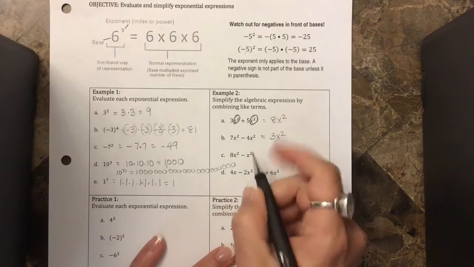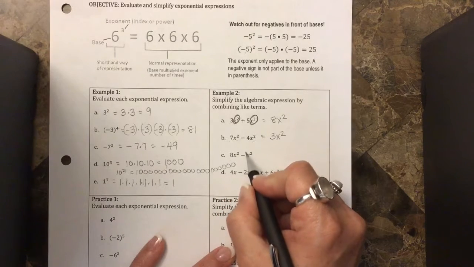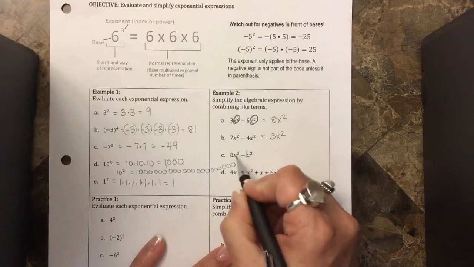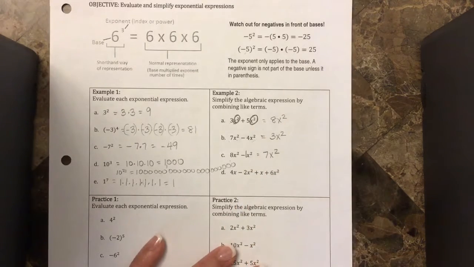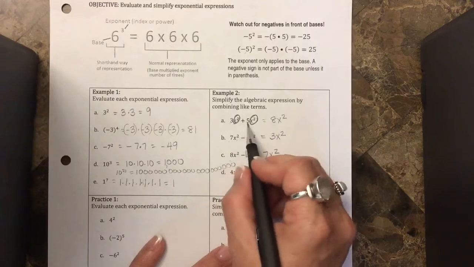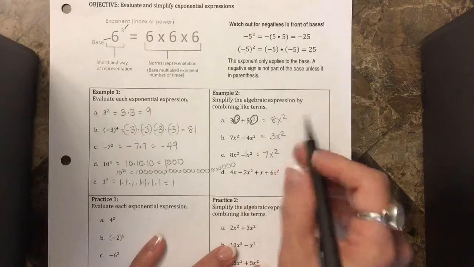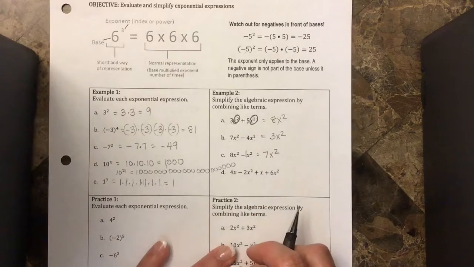8x squared minus 1x squared. There's an imaginary 1 here. It's just one of them. So 8 minus 1 is 7x squared. Treat it as if they were x's. If you had 3 x's plus 5 x's, that would be 8 x's. They're just not x's. They're squares.